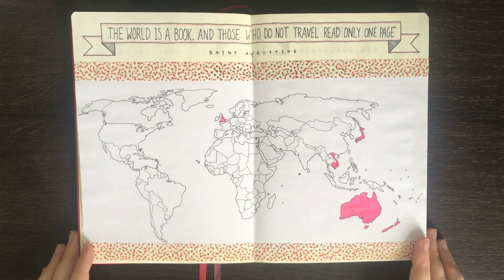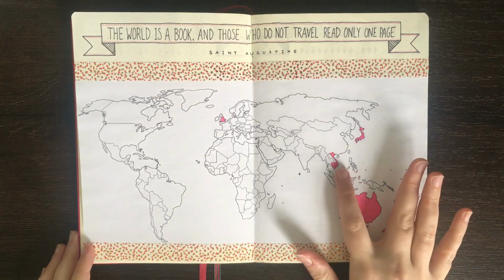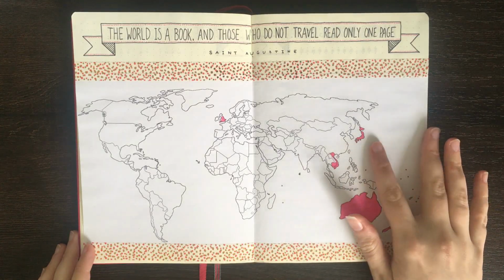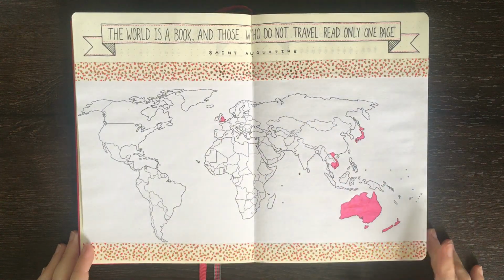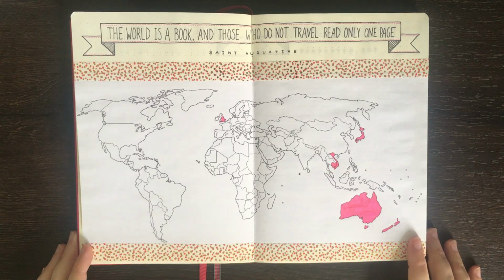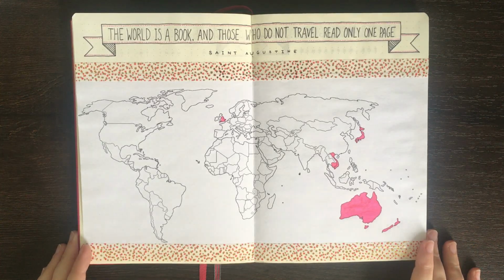As you can see, for the countries I've travelled to, we have Australia, New Zealand, Vietnam and Cambodia, Japan, and England. There were no lines to show the border of England here, so I had to guesstimate a little when filling it in. I think that this map is a really nice visual way to summarise where in the world I've been.